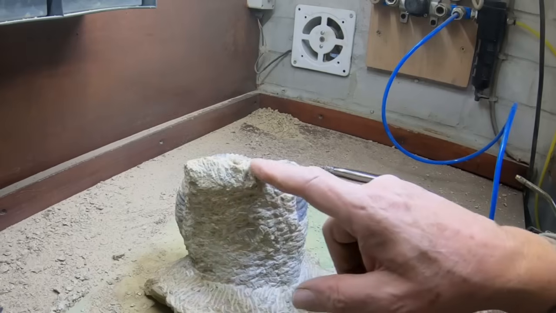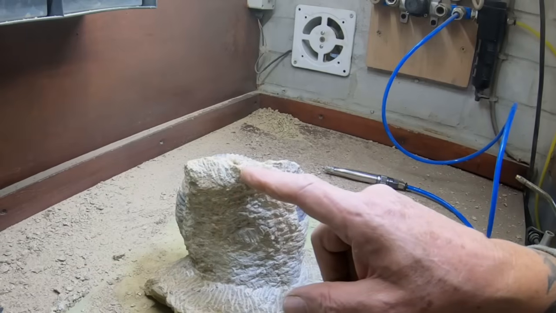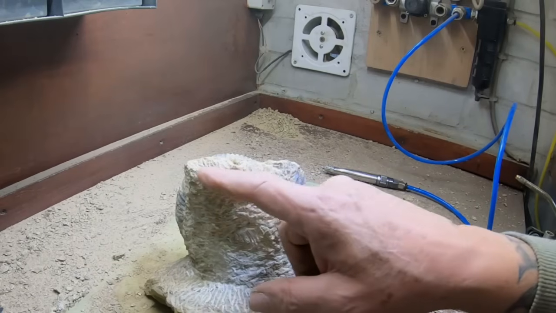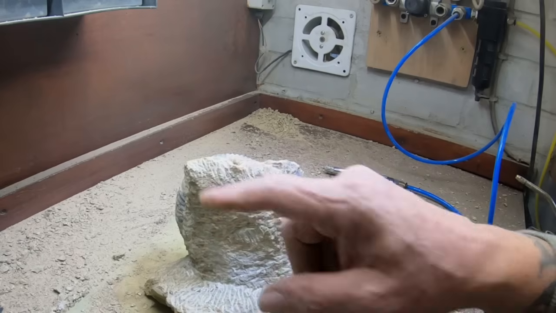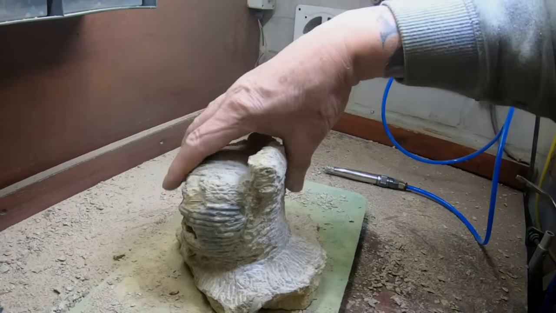I'm going to leave, I think it would probably be better to leave a bit of support on the top here for now and remove that later. She's coming on.